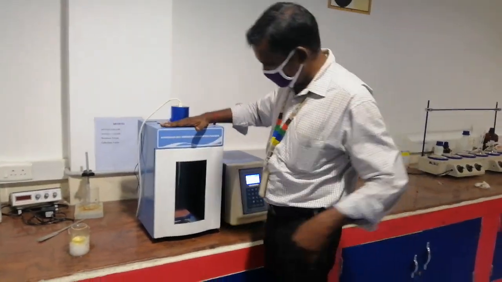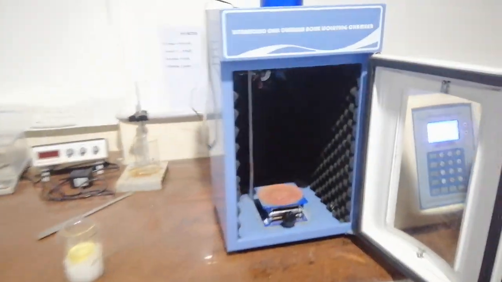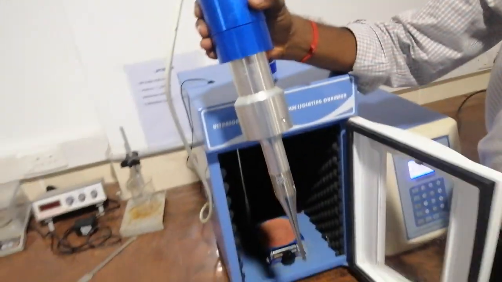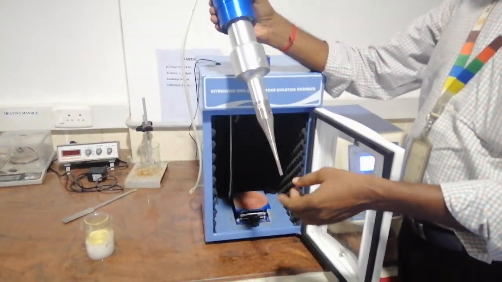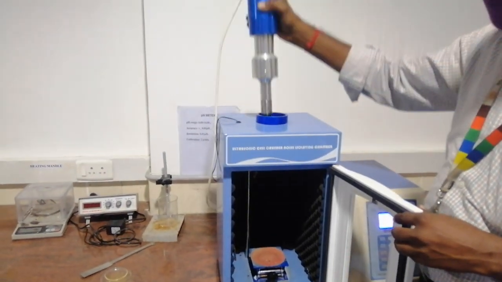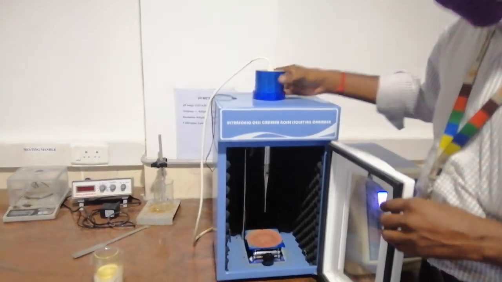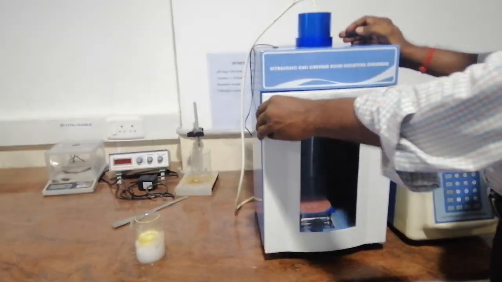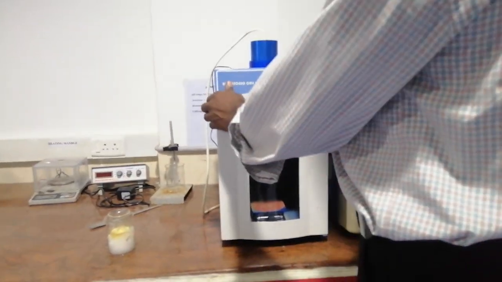So this is the chamber where the ultrasonic wave will be generated. This is the ultrasonic probe connected with the regulator. For different samples, we have different sizes of ultrasonic probes. This is kept in a small chamber to avoid noise pollution. If it is closed, the noise will not come out, so we can avoid noise pollution.